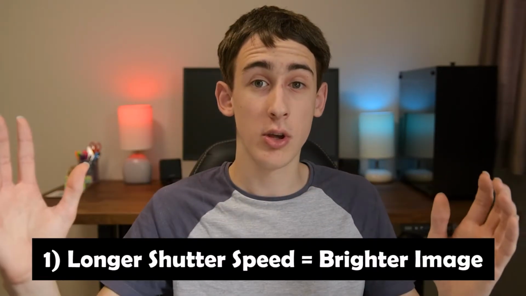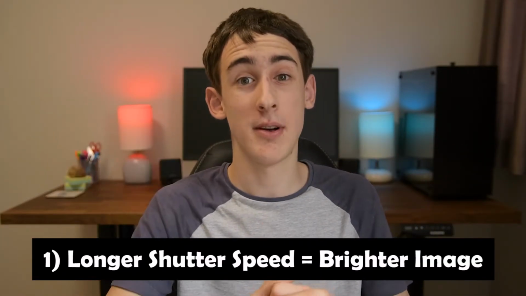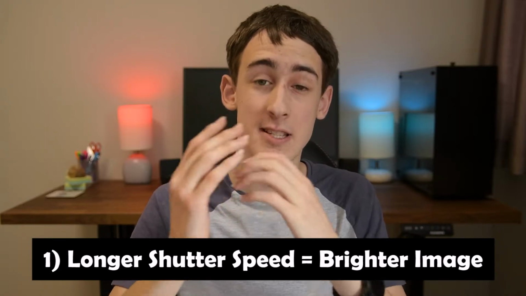So, what is shutter speed? Well, first of all, a quick definition. Shutter speed is the length of time that your camera's sensor is exposed to light when you press the shutter button. And there are two simple concepts that you need to understand about this, and the first one is pretty obvious. The longer your shutter speed, the greater the amount of time your camera's sensor is going to be exposed to light, so the brighter your image will be.